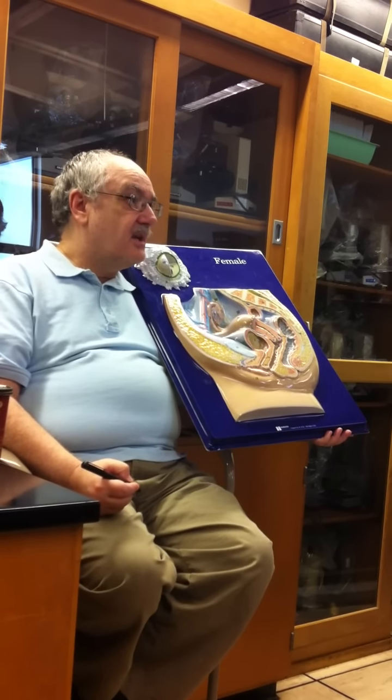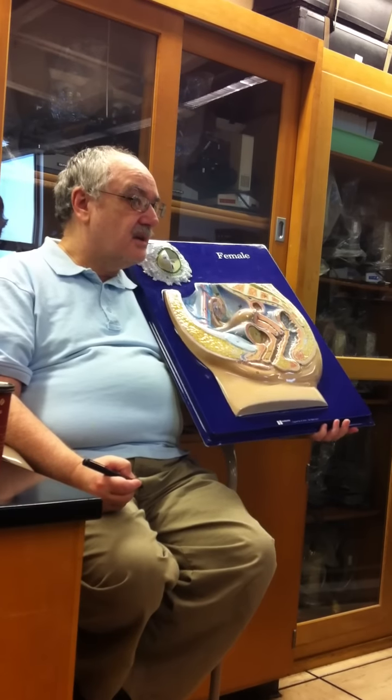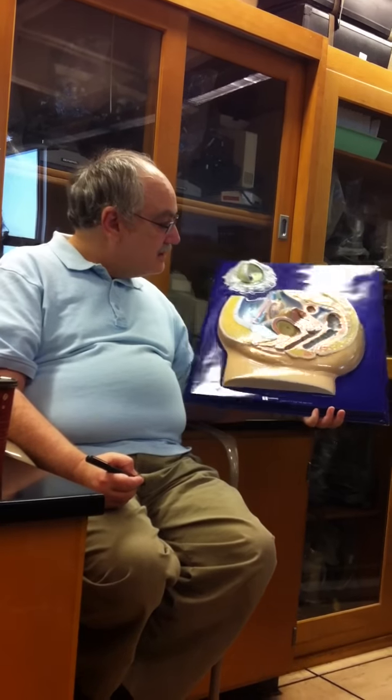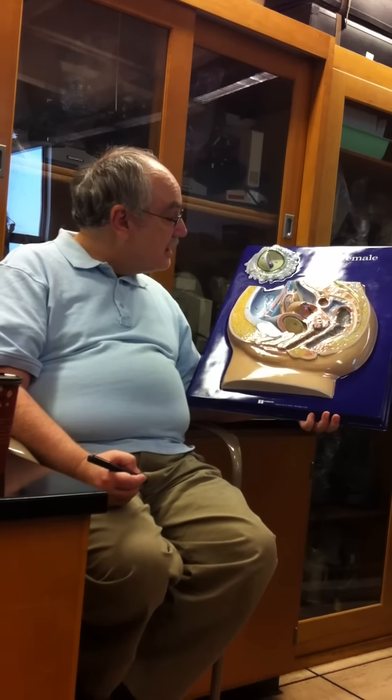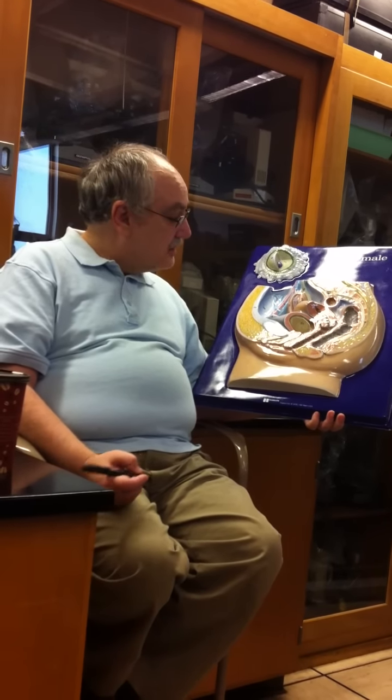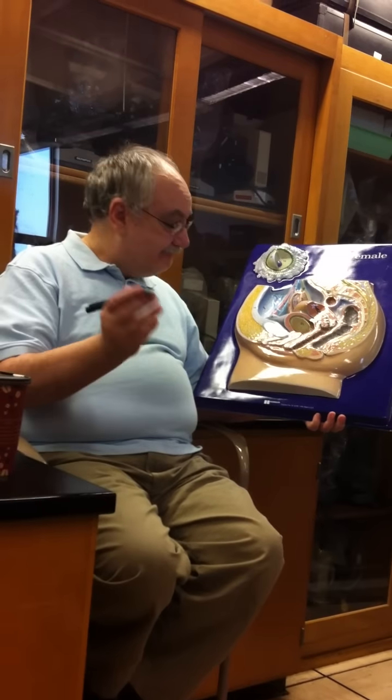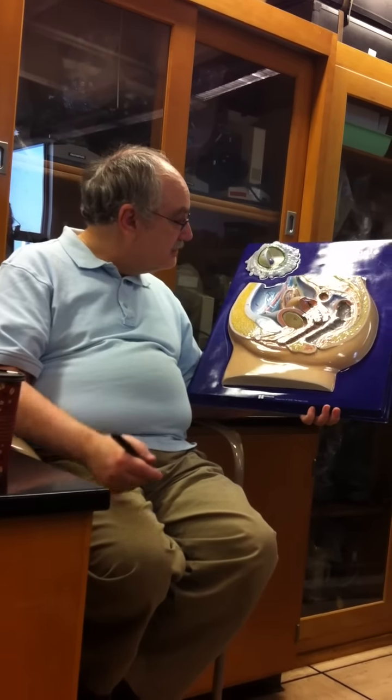This layer of fat right here is called the mons pubis. It generally has bristly hair connected to it, which really doesn't mean anything. The hair, evolutionarily, is meant to protect her during, you know.